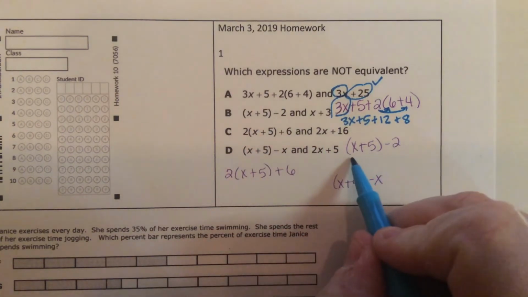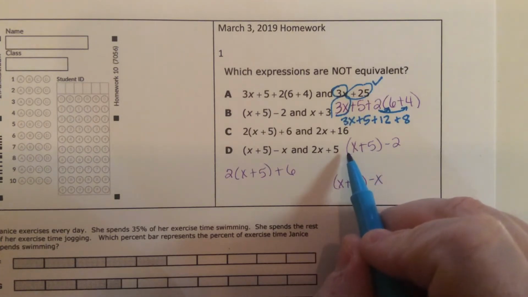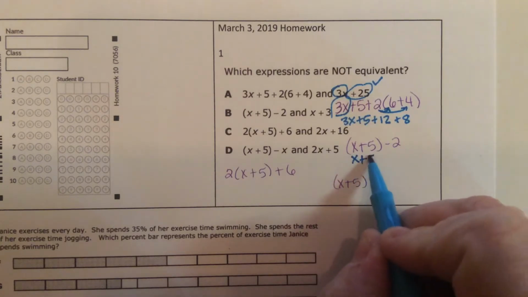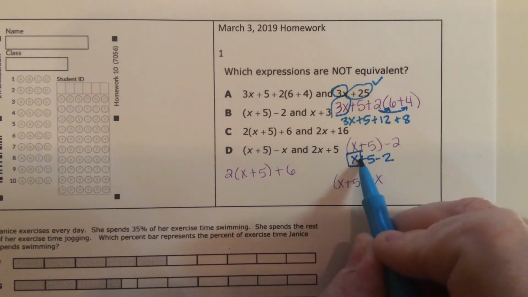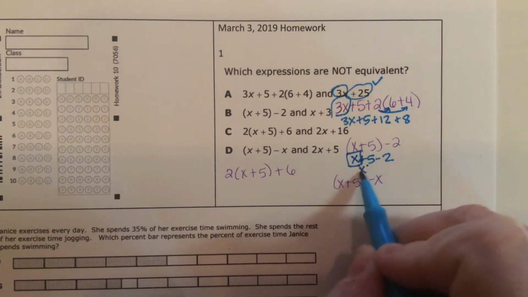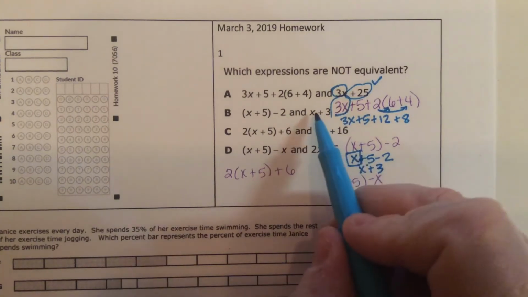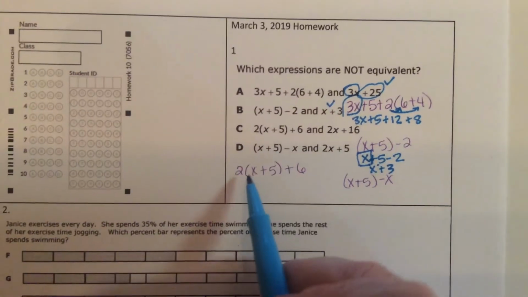Okay, the next one here, x plus 5 in parentheses minus 2. That is the same thing because there's nothing I can simplify in here, and there's nothing smushed up against it to multiply. This is just the same thing as x plus 5 minus 2. So my x is just an x, and then I have positive 5 and negative 2. That's like 5 minus 2, which is a positive 3. So that's x plus 3. That is equivalent.